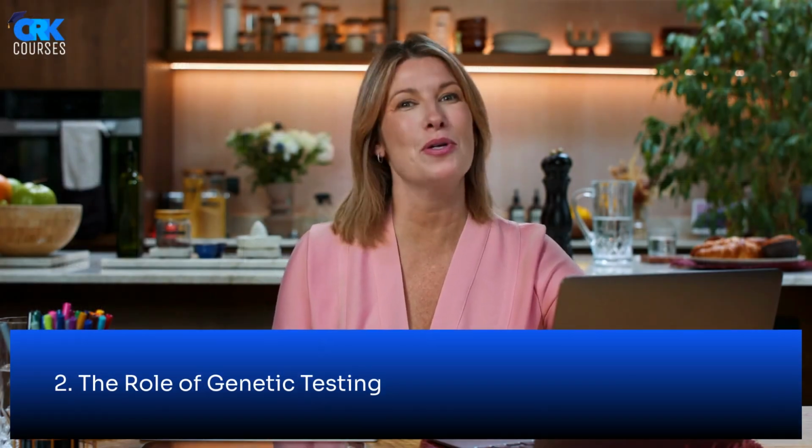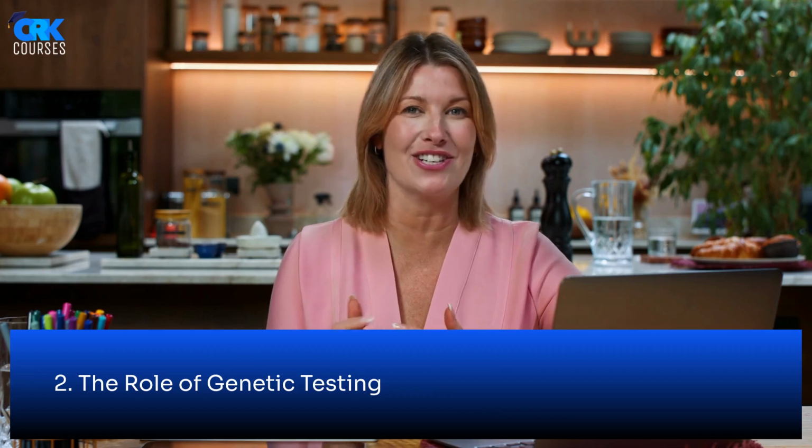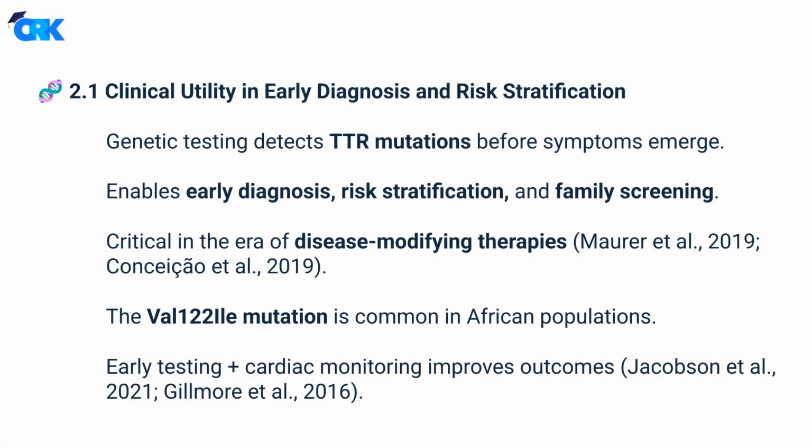Now let's turn to one of the most powerful diagnostic and prognostic tools in modern cardiac amyloidosis care, genetic testing. 1. Clinical utility in early diagnosis and risk stratification. Genetic testing is a cornerstone in diagnosing and managing hereditary transthyretin amyloidosis, also known as ATTRv. It allows us to detect pathogenic variants in the TTR gene well before clinical symptoms emerge. This is especially important in the current era of disease-modifying therapies, where early identification of mutation carriers enables timely intervention, risk stratification, and familial screening.